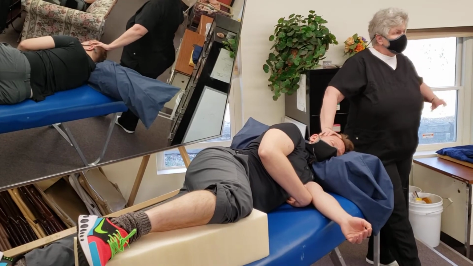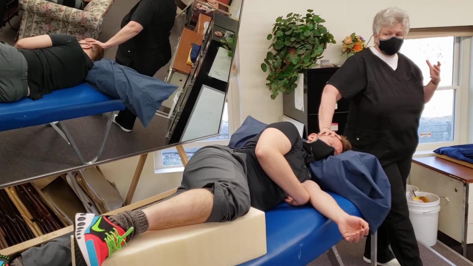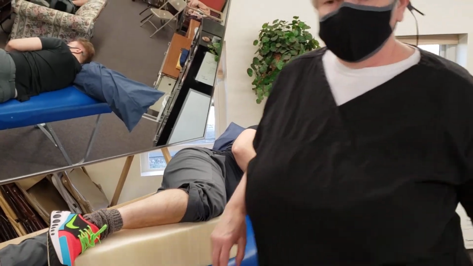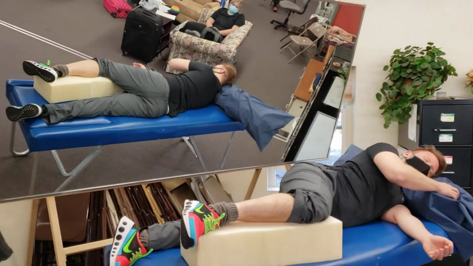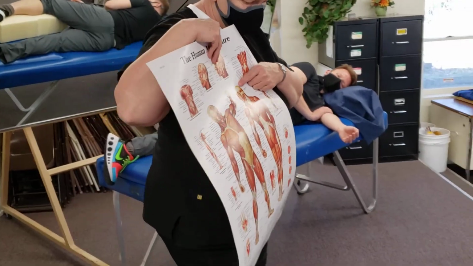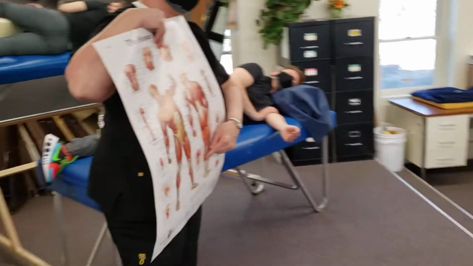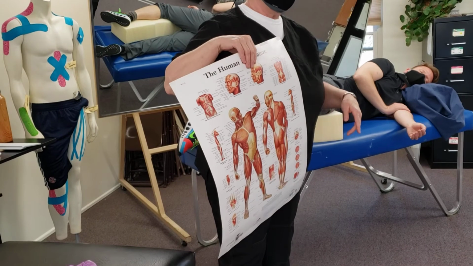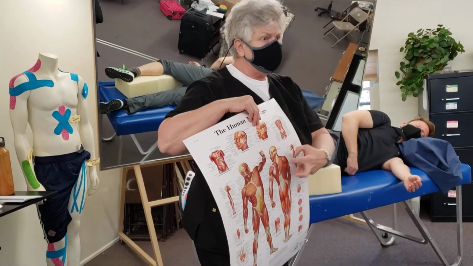And then in the connective tissue philosophy, remember that big long line? Kind of this big long line that runs through there all the way down. It is an anchoring line.